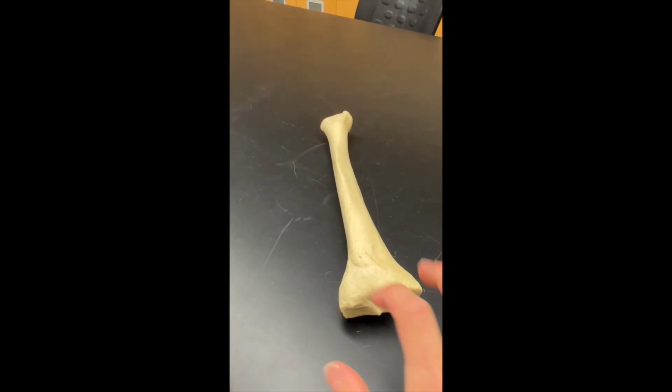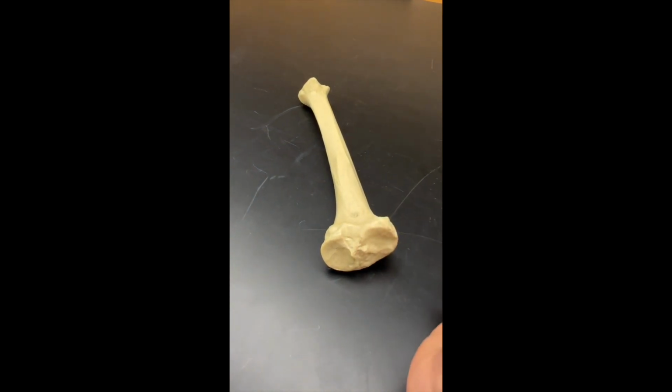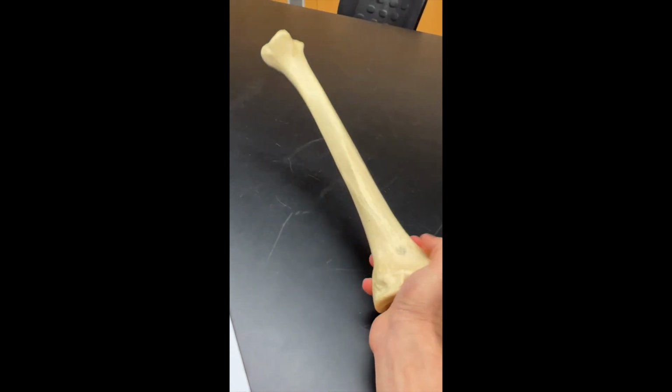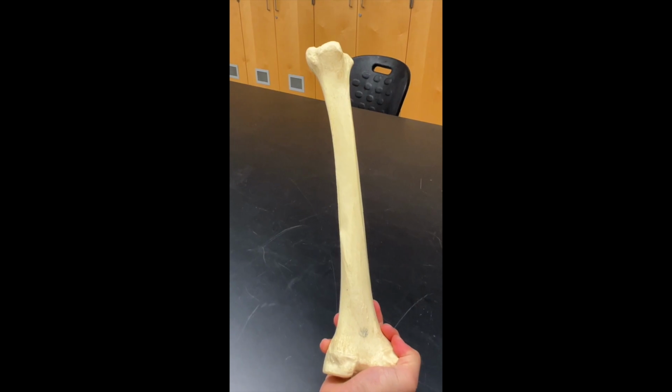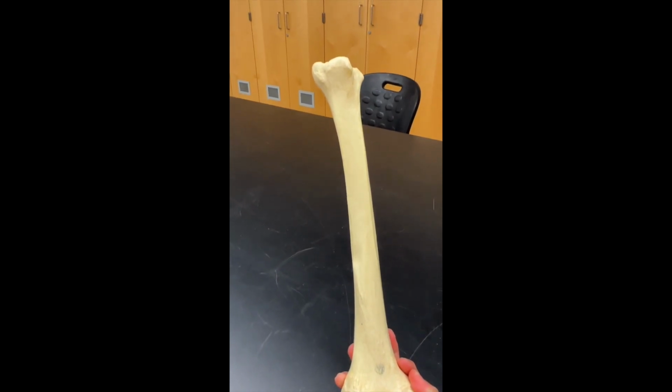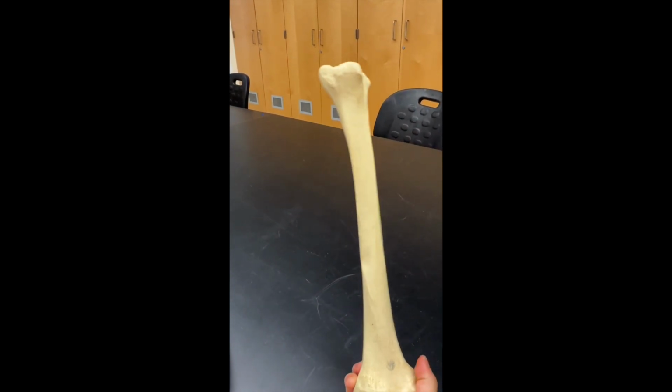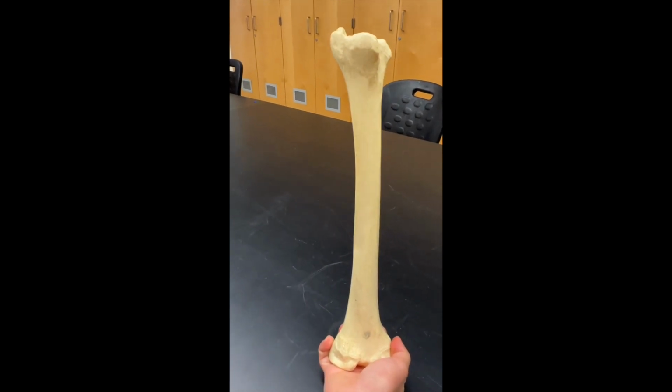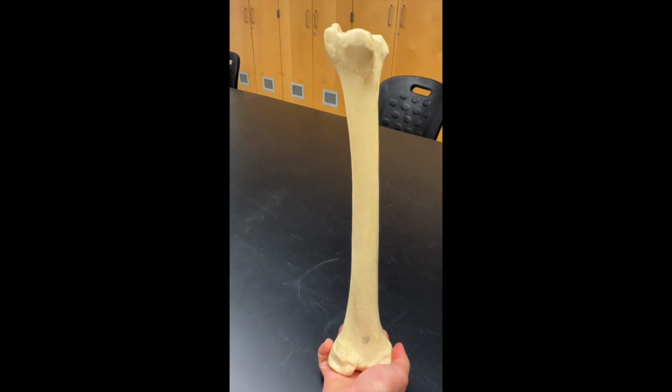For tibia, palm the intercondylar eminence, so put that on your palm, and then look at the posterior aspect of the tibia. And then the medial malleolus is going to point towards the side that it is. So this is a left tibia.